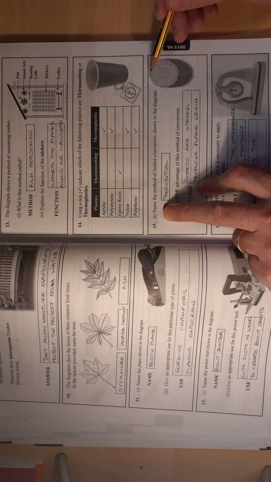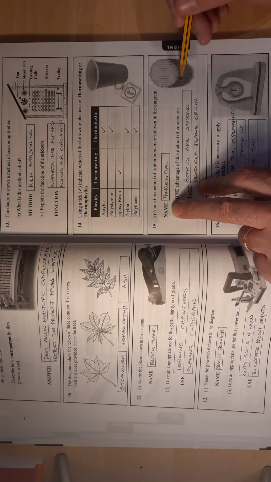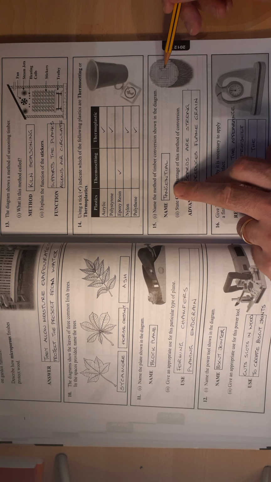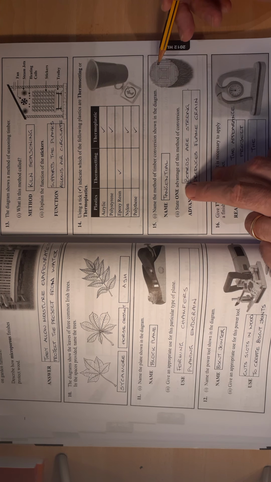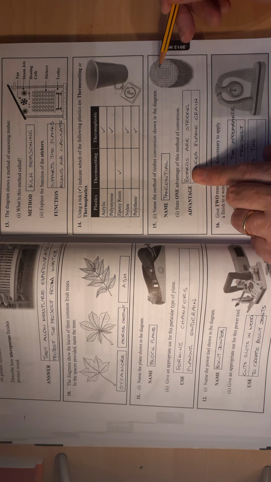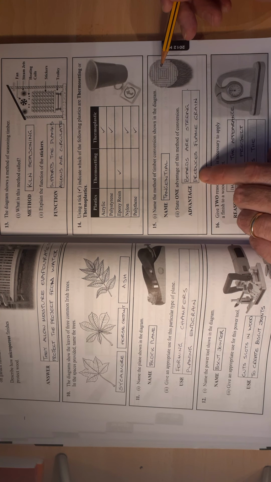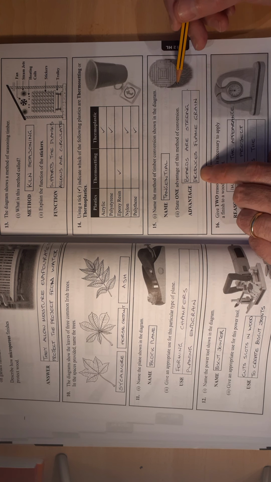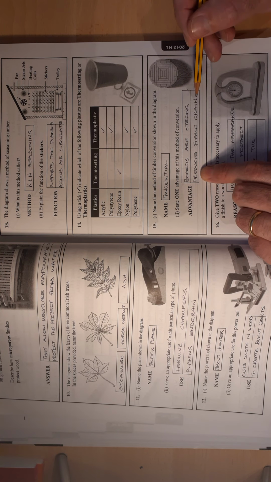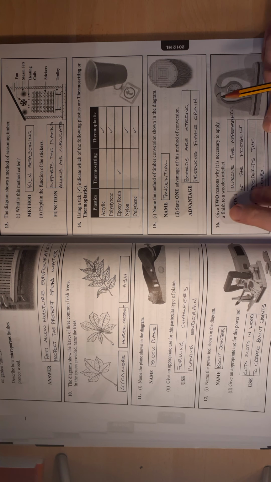On the right hand side, you can see a type of conversion. Conversion is when wood, the log is cut into planks or boards. This particular type here is called tangential conversion. And the advantage of that type of conversion is that the boards are strong and they also produce a nice grain feature which is called flame grain.